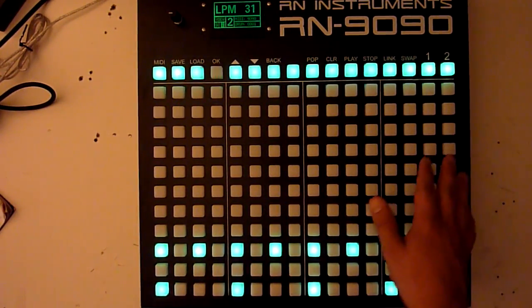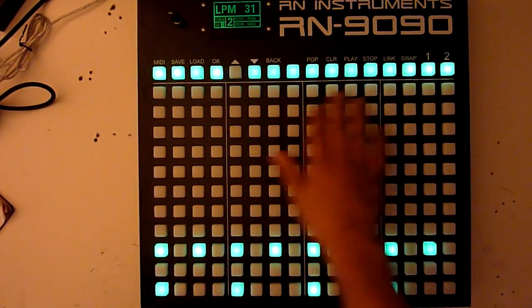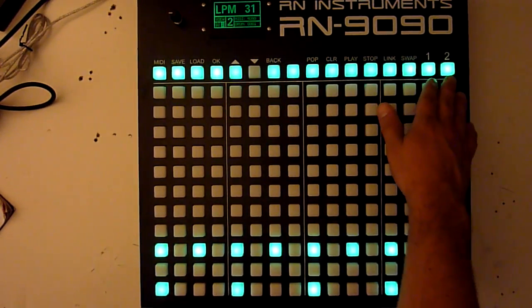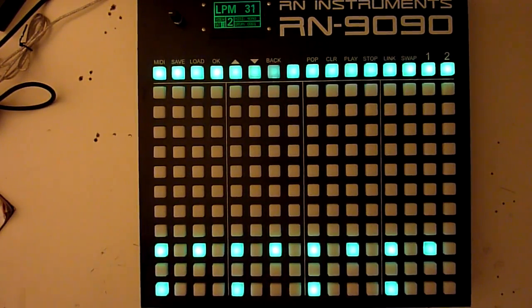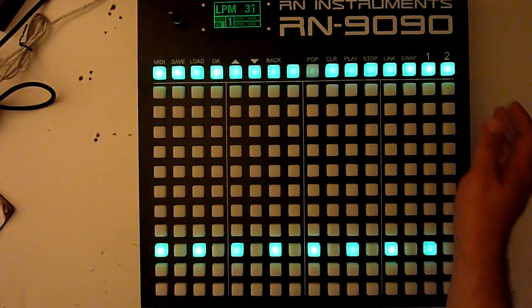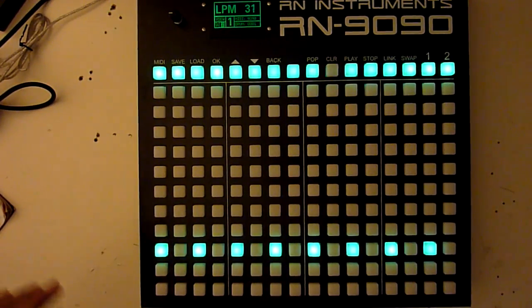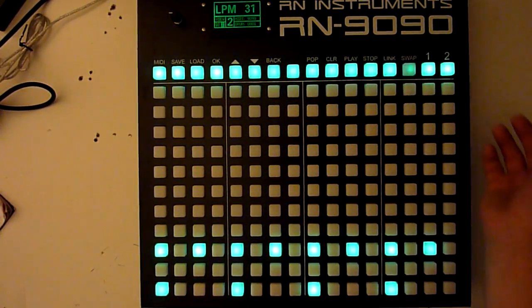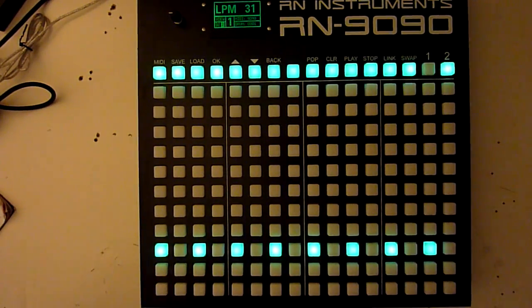And the cool thing about the swap is that the swap only happens at the end of the loop, so it creates a very seamless flow to the music, and you're able to move back and forth between the different pages and not have to worry about interrupting the music that's being played, and it allows you to have a very stress-free workflow.